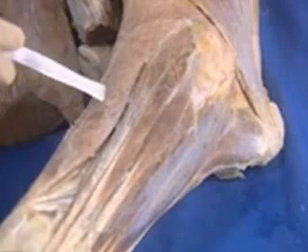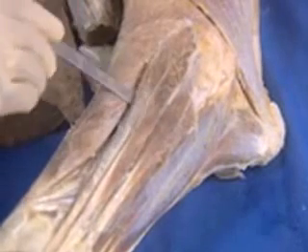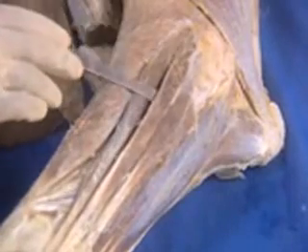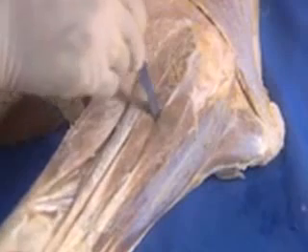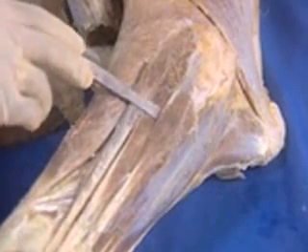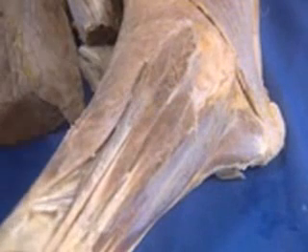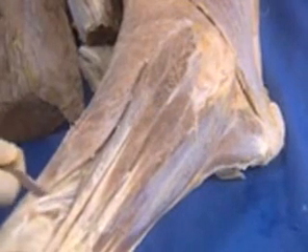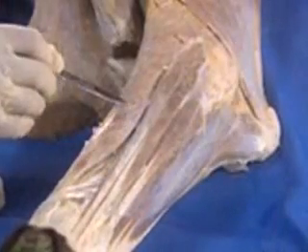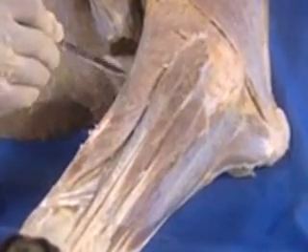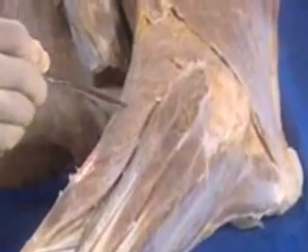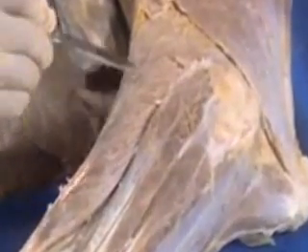They are extensor carpi radialis, medial digital extensor, common digital extensor, lateral digital extensor, and extensor carpi obliquus. This is the extensor carpi radialis. It is the largest of the extensors situated on the dorsal aspect of the radius.